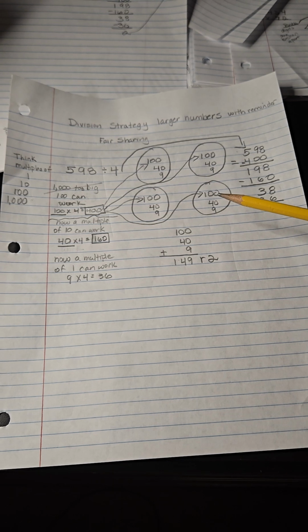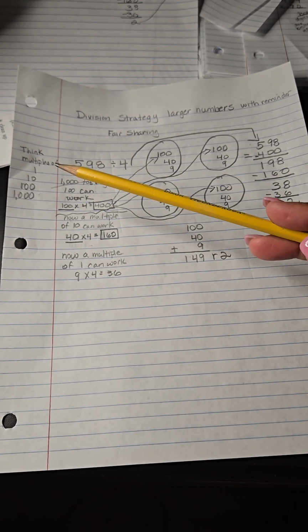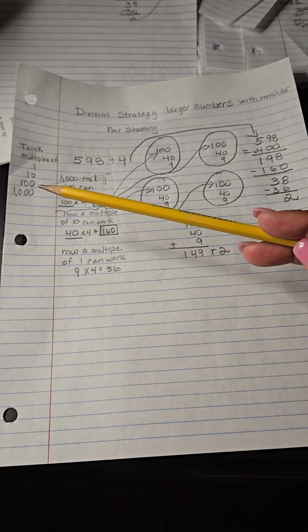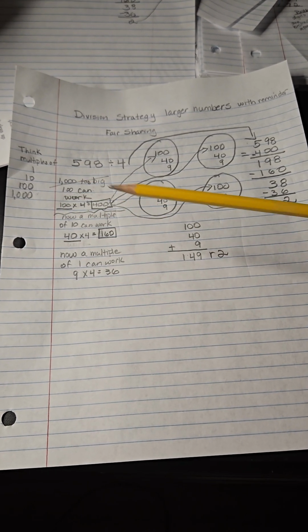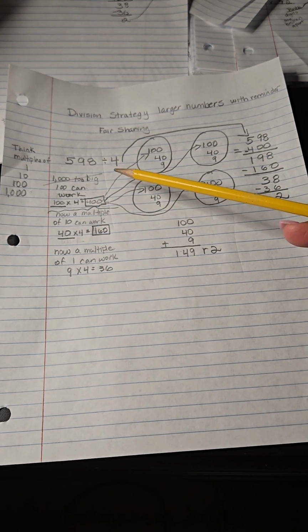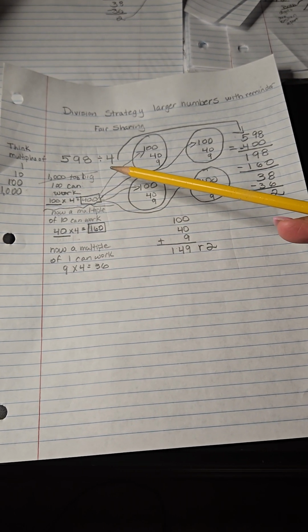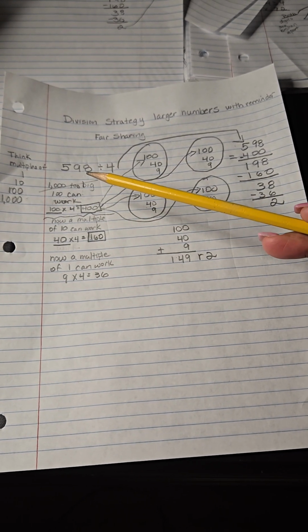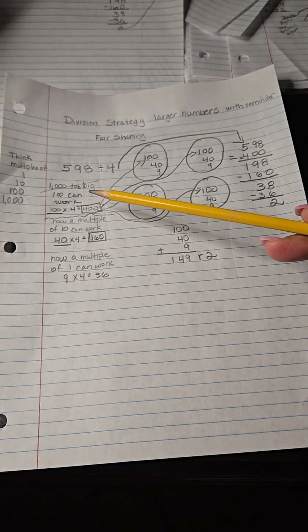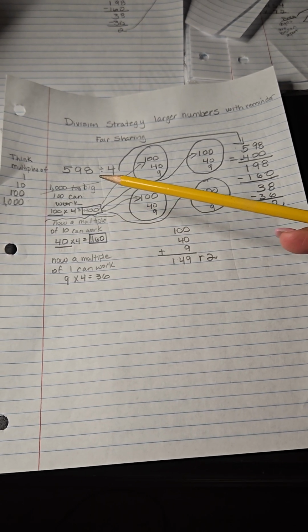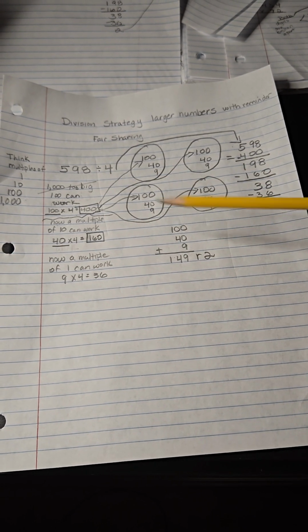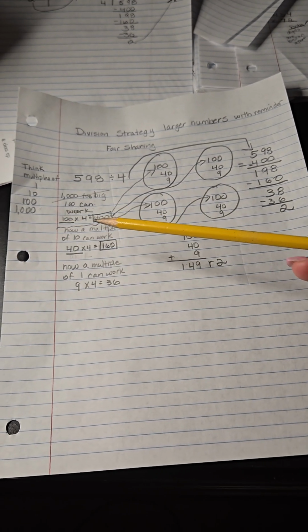Once we've got our number of groups, we think to ourselves, okay, we're going to have to use one of the multiples of 1, 10, 100, or 1,000 to multiply times the divisor, the 4. So with a number like 598, I think to myself, okay, I can't use 1,000 times 4 because that's going to get me 4,000. So that's way too big. So I'm going to take that 1,000 away.